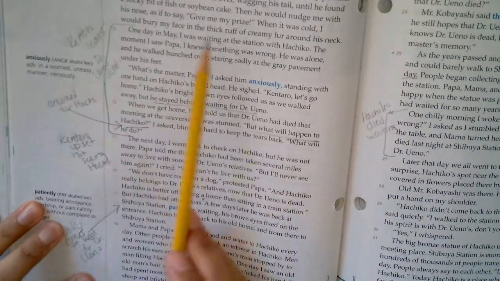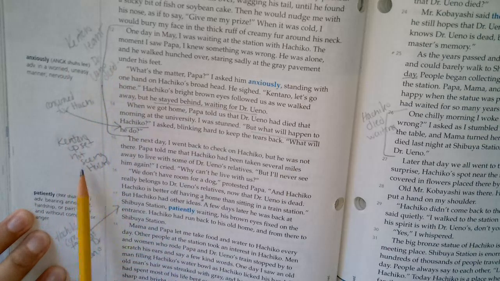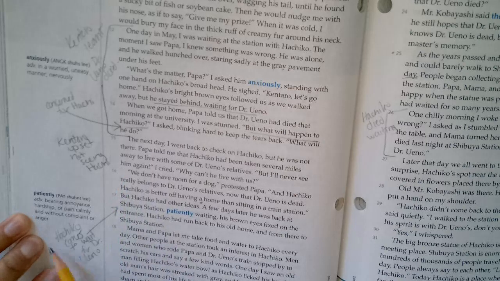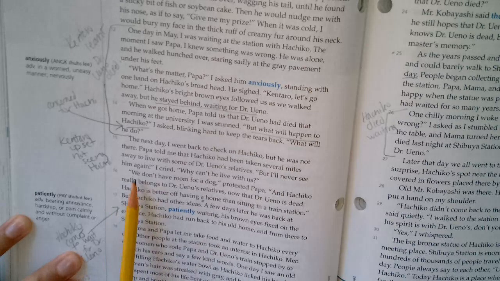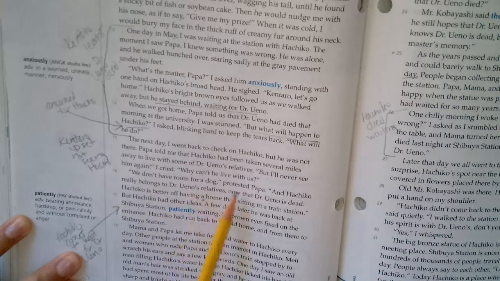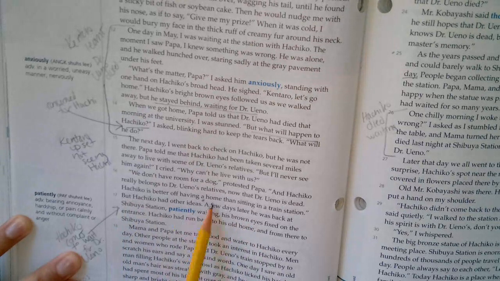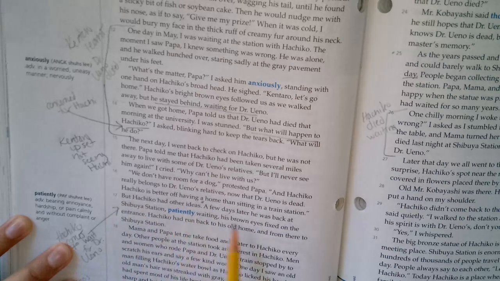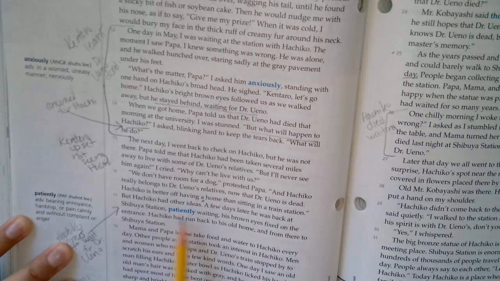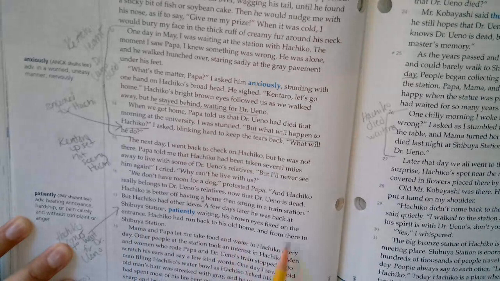Okay, so Kentaro learns. Okay, that's not it. Kentaro's upset about not seeing Hachiko. Hachiko comes to wait for Dr. Ueno. Okay, so this could be something. So let me reread this paragraph. We don't have room for a dog, proclaims Papa, and Hachiko really belongs to Dr. Ueno's relatives. Hachiko is better off having a home than sitting in a train station, but Hachiko had other ideas. A few days later, he was back at the Shibuya station, patiently waiting, his brown eyes fixed on the entrance. Hachiko had run back to his old home and from there to Shibuya station.